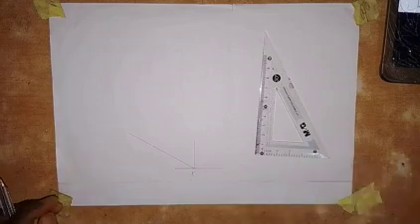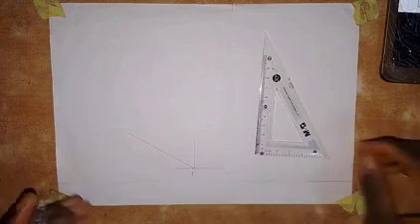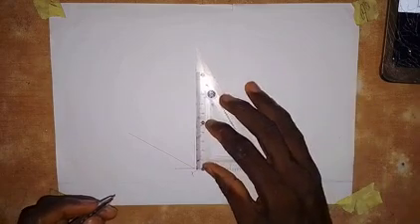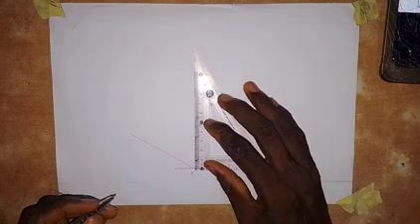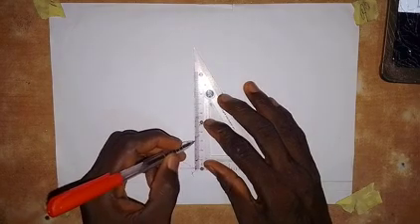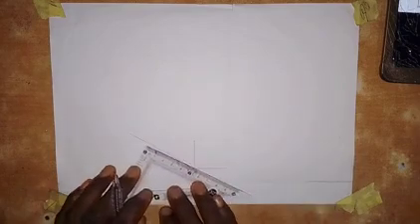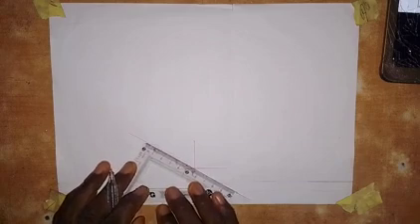So we are going to take a measurement of 30 millimeters from this point X up. So this is 30 millimeters, and then along this side we are going to take a measurement of 55 millimeters.